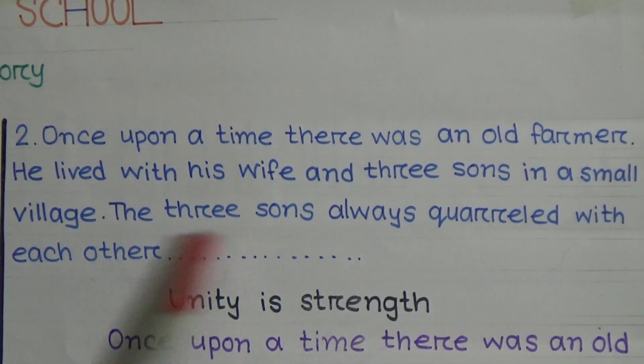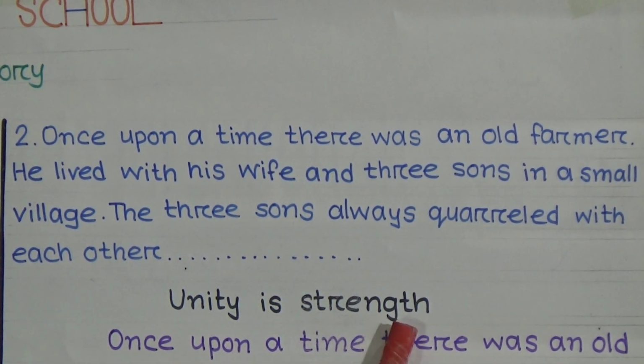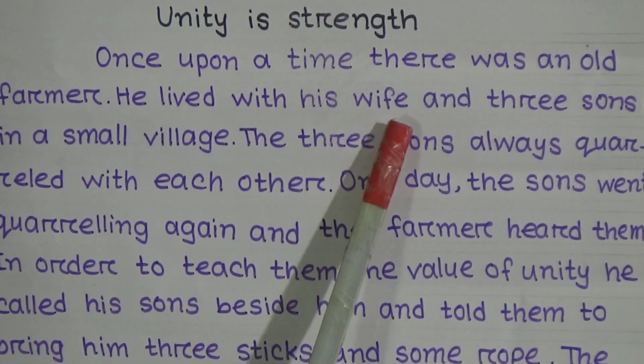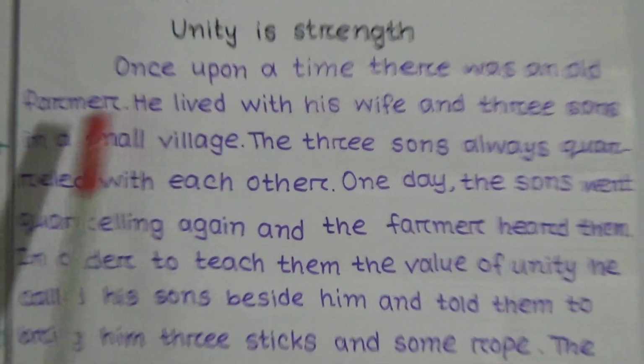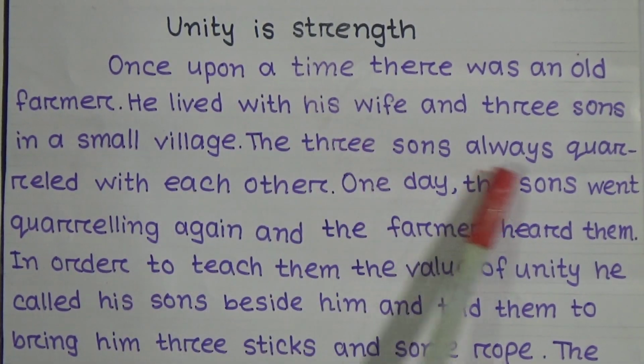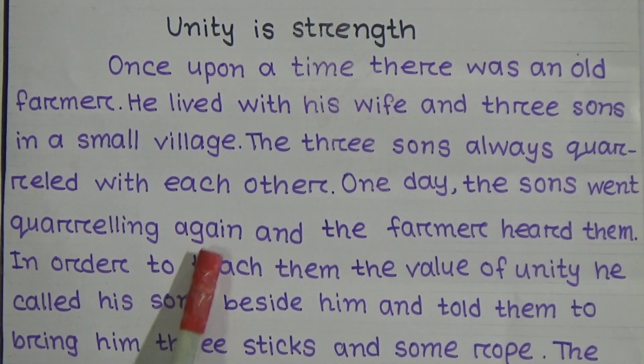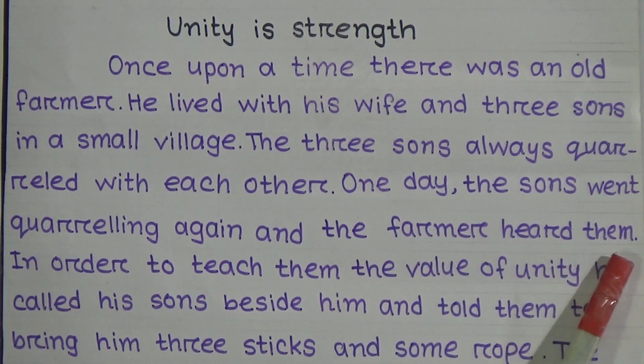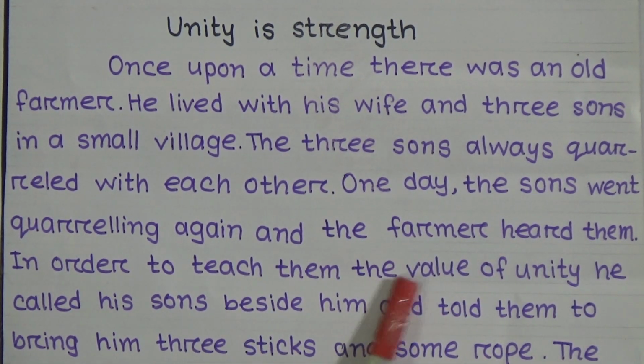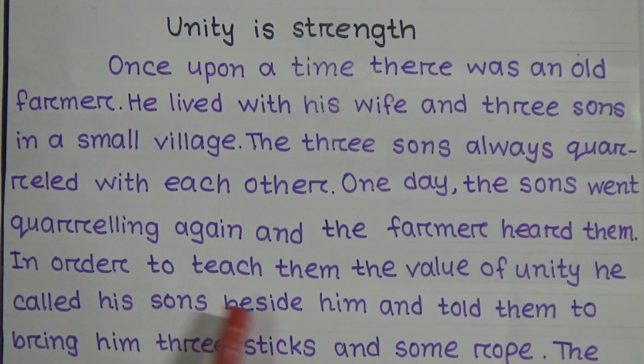So first we have written the suitable title, unity is strength, and then we will write the given portion of the story from the question. Once upon a time, there was an old farmer who lived with his wife and 3 sons in a small village. The 3 sons always quarreled with each other. One day, the sons went on quarreling again, and the farmer heard them. In order to teach them the value of unity, he called his sons beside him and told them to bring him 3 sticks and some rope.